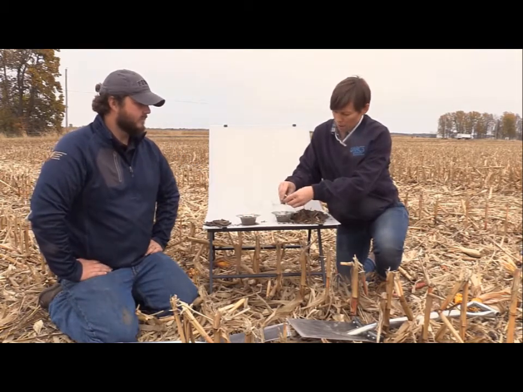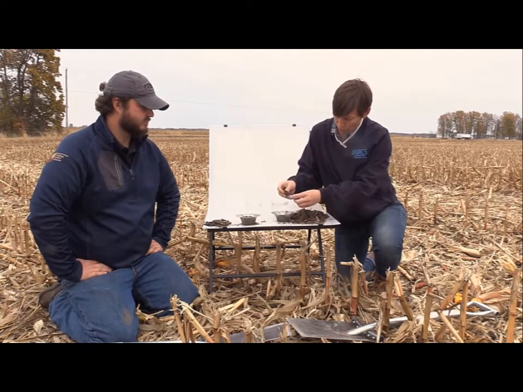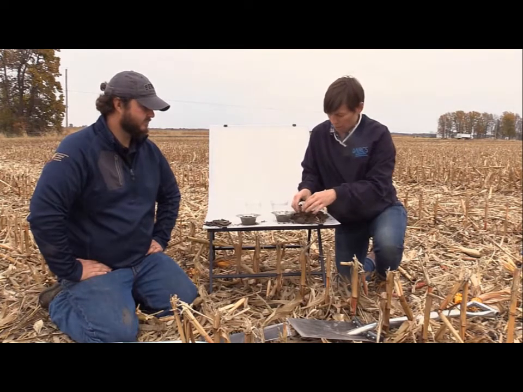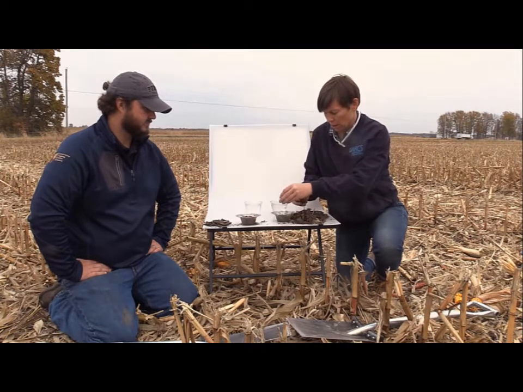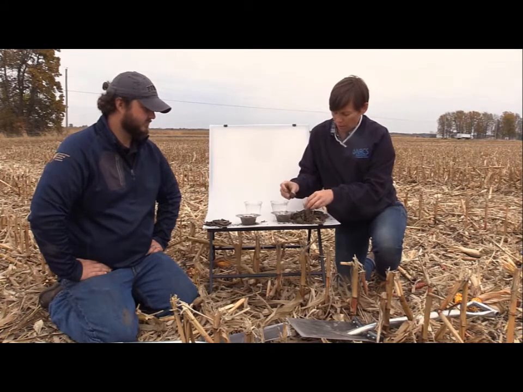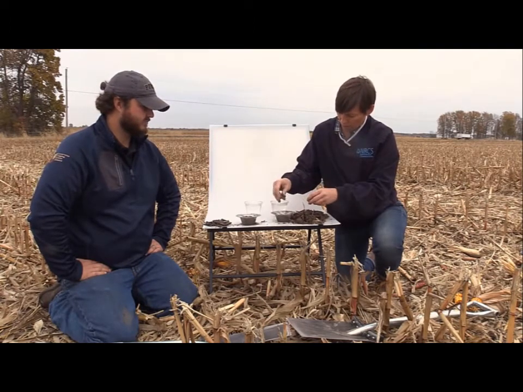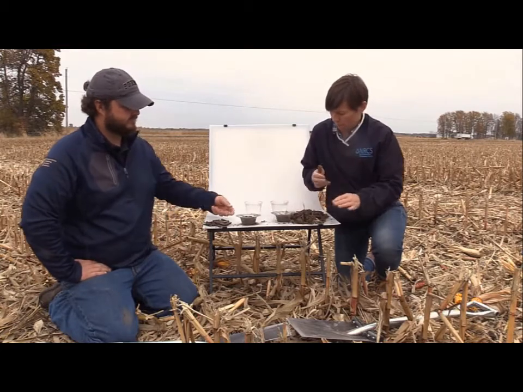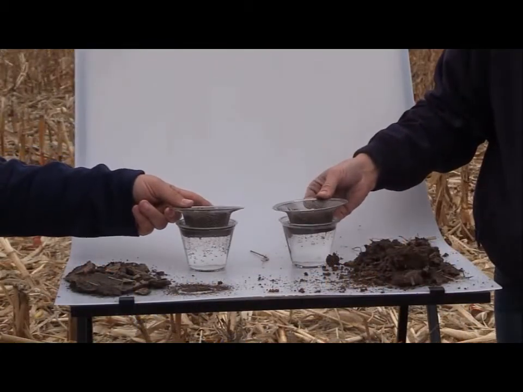So we want to get it about 1/2 to 3/4 full. We don't want to have it be too over full. And again, we don't want it to be packed down into that strainer. We want it to kind of just sit there naturally as it crumbles in. And then we take that strainer and set it down into the water.